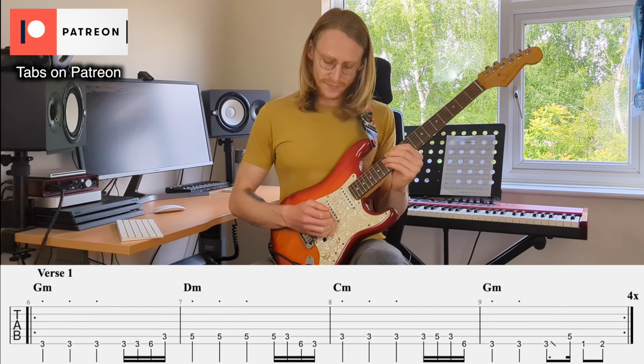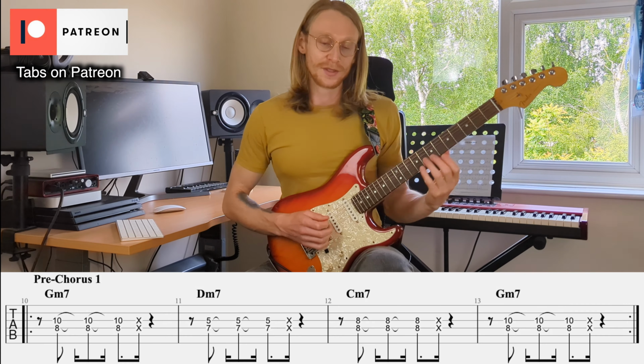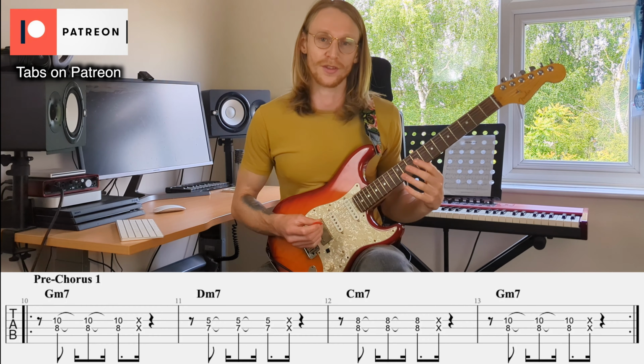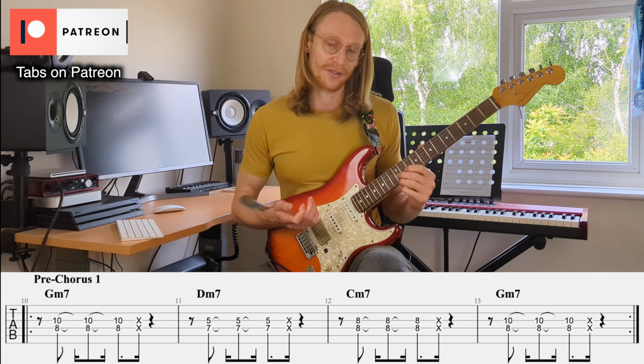Okay, next we have the pre-chorus. Now what's going on is that bass line still going, but we have what sounds like partial chords being played. So they're the same chords, a G minor, a D minor, a C minor, and a G minor.